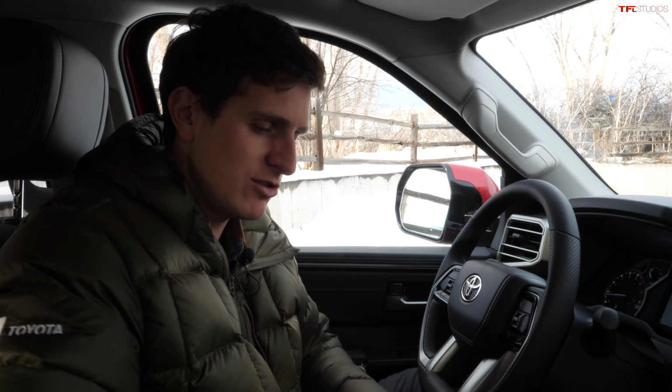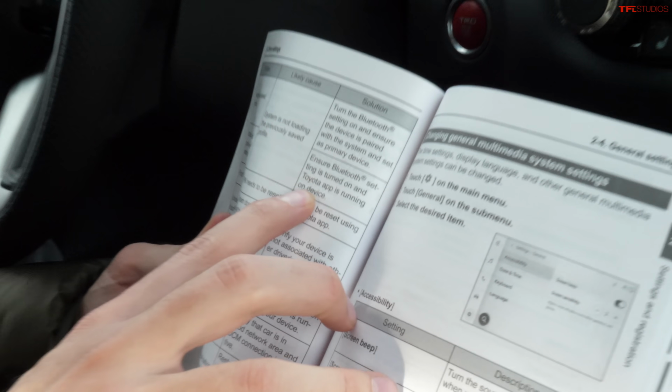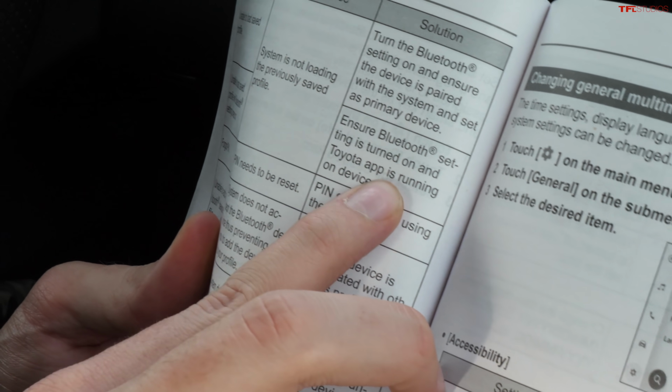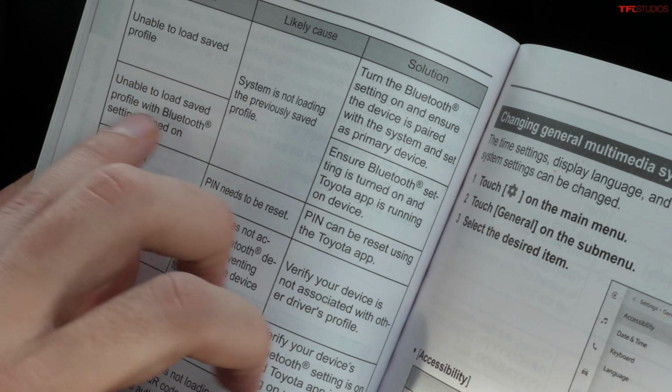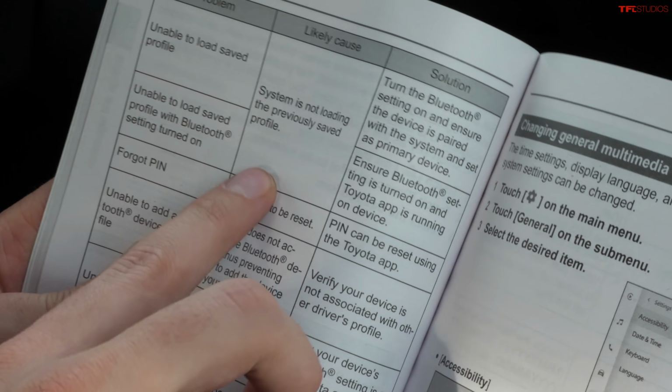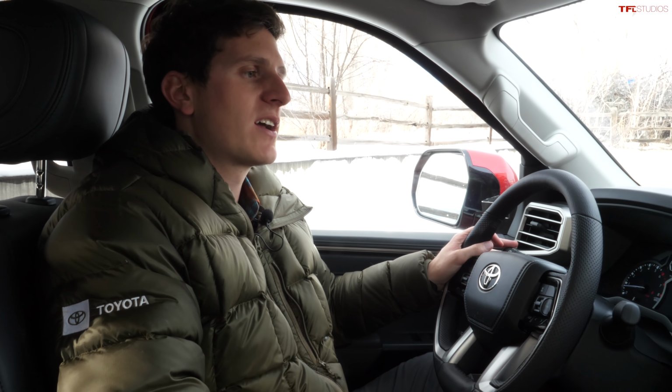And the other thing too is if you look in the manual, for example, at the troubleshooting page, your Bluetooth setup has to be turned on and your Toyota app is running on the device. Now, I personally find that to be a little frustrating. I don't like having apps run in my background, but according to this, in order for the save profile with Bluetooth to load, I do have to also have the app running in the background. So, profiles on the Tundra are kind of frustrating.